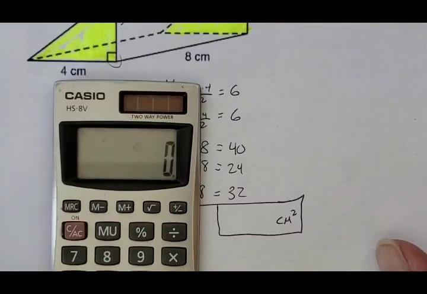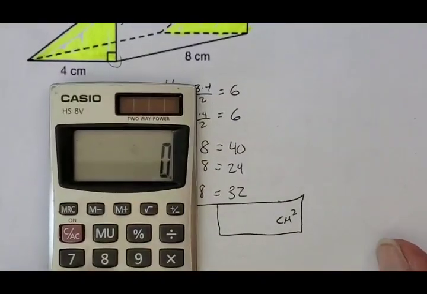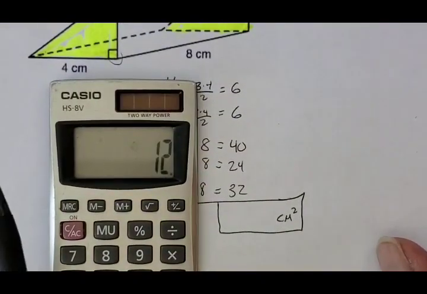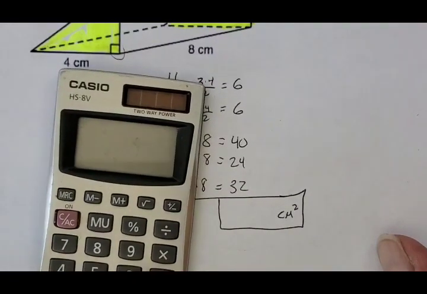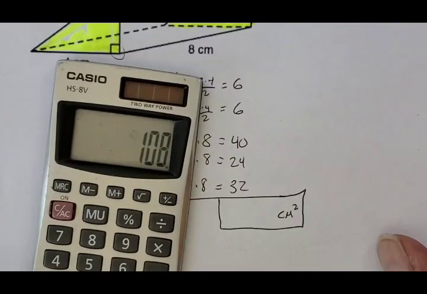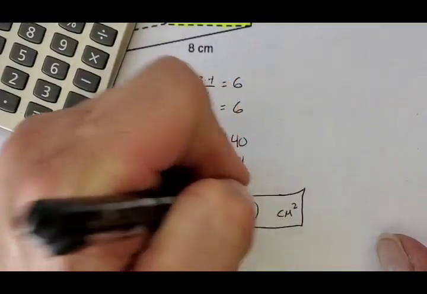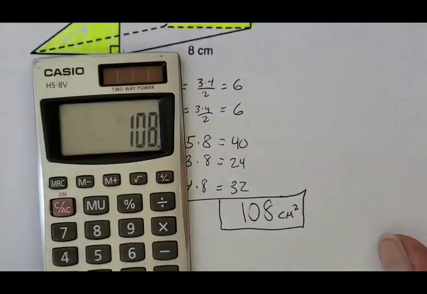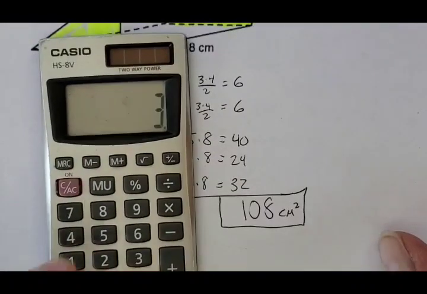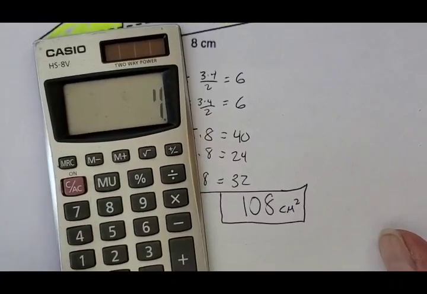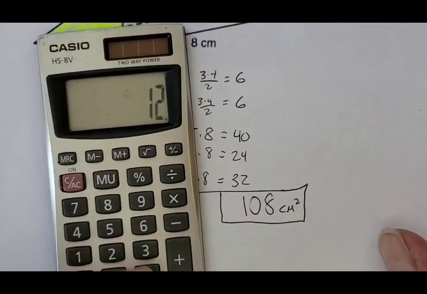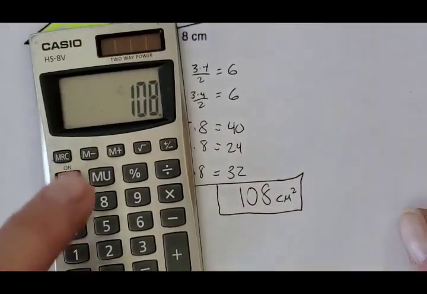I'm going to clear my calculator and add this together. 6 plus 6 is 12, plus 40, plus 24, plus 32. Looks like it's 108 square centimeters. I'm going to go through and add it again just in case. 32 plus 24, 108. So I've double checked that.